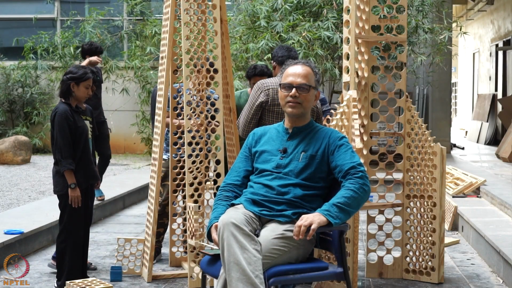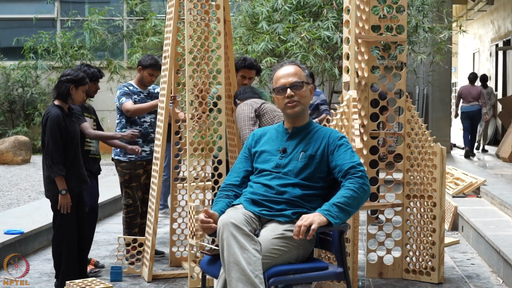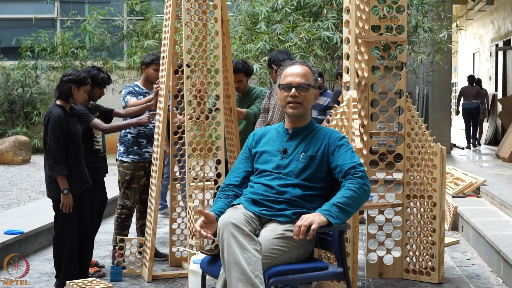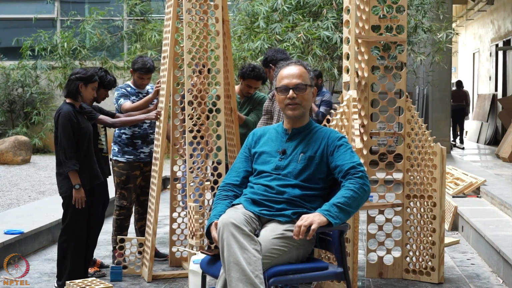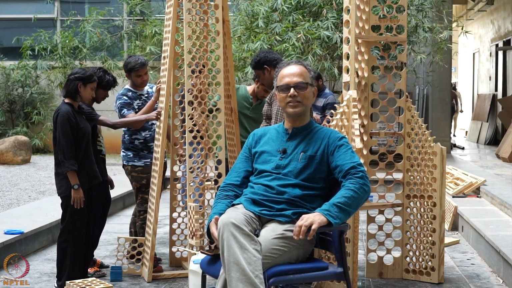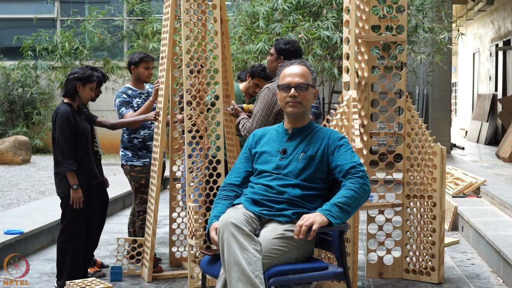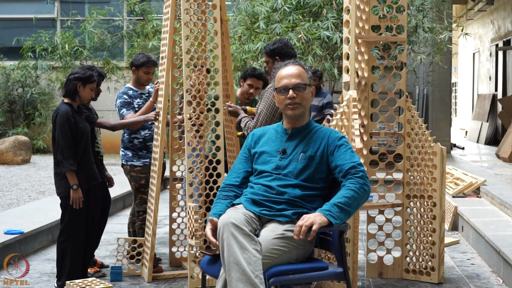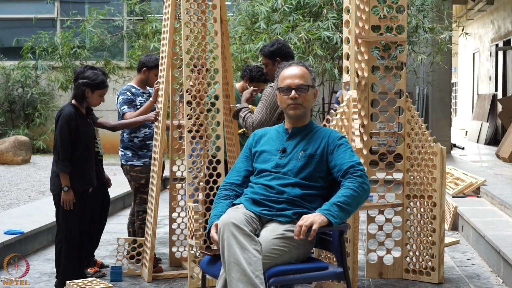We were doing this project in IIT Hyderabad, and it was just 2 days from the convocation, and we decided to use the emotion of aspiration, because students here aspire for a better life, better education, better future. So we thought we'll build sculptures with aspiration.